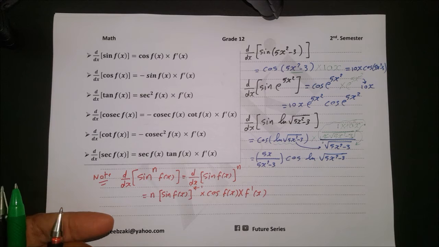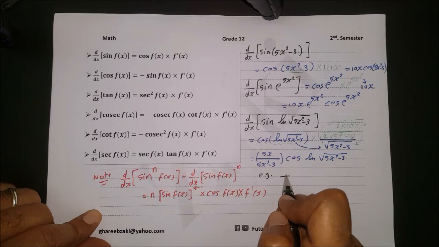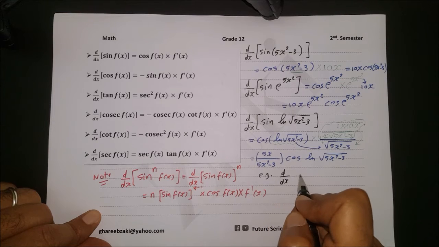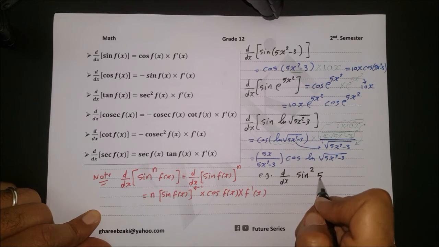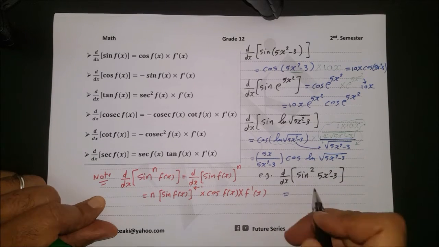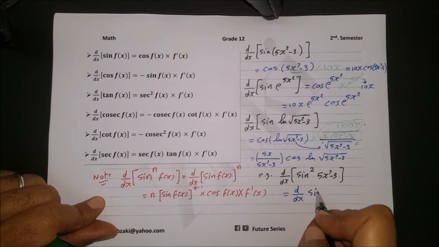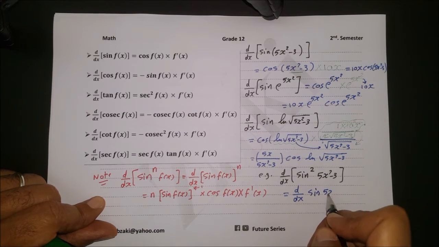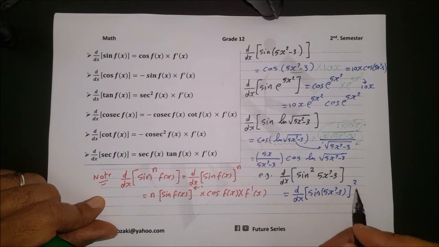We take an example about this formula. For example, d by dx of sine squared of 5x squared minus 3. We can rewrite this as d by dx of sine of 5x squared minus 3, all squared. Remember, 5x squared minus 3 is the angle. This one is squared. Take care, this is squared on the function, not on the angle.